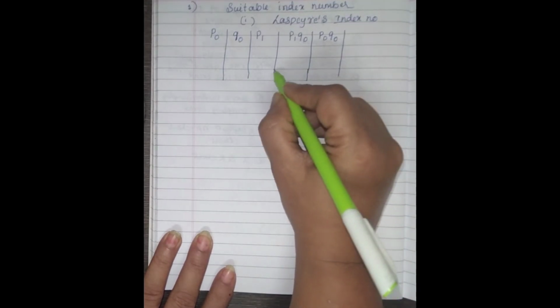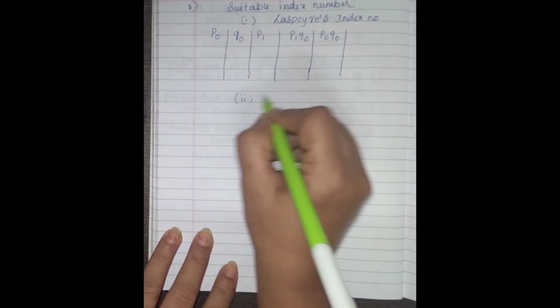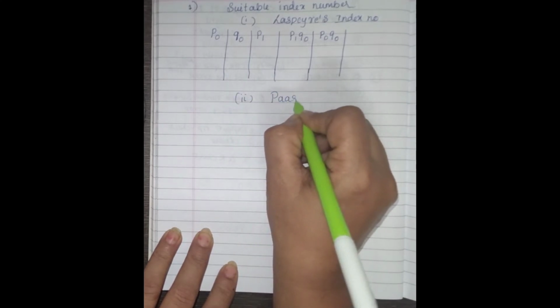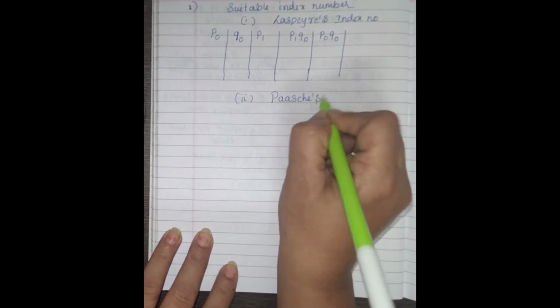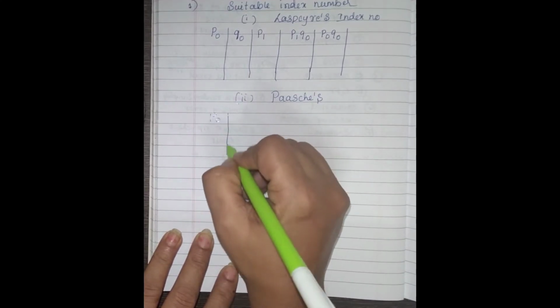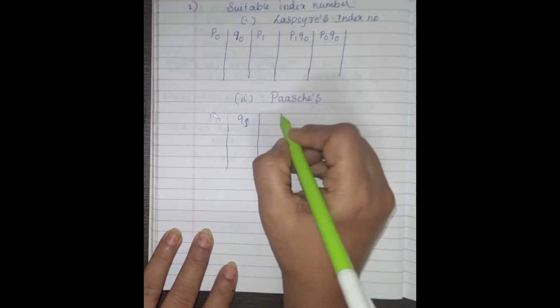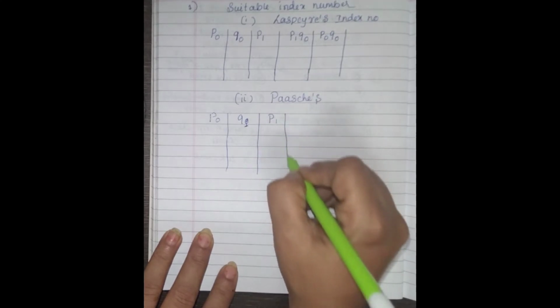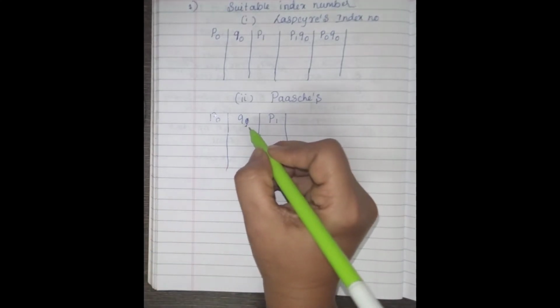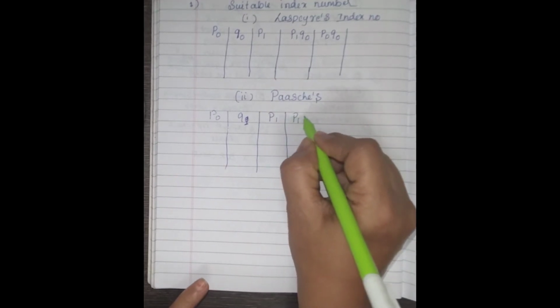Usually these are very important questions in past years, or otherwise they are asking for Paasche. Paasche index number: how they are giving P0, then Q1, they are asking. Here P1 is the current year price, and the quantity is the current year quantity.